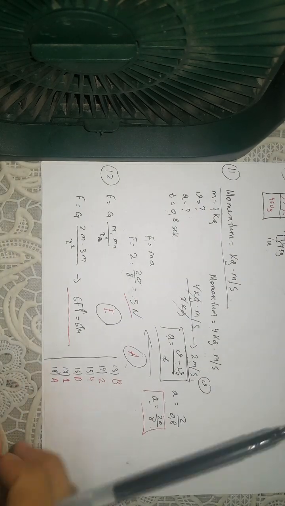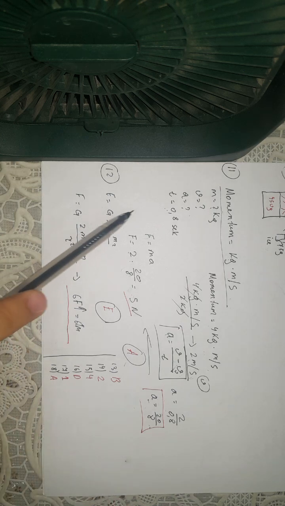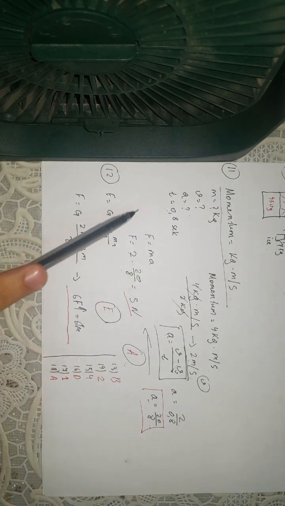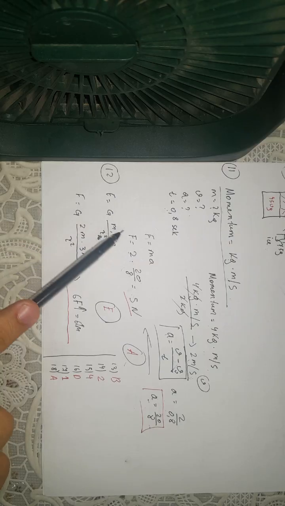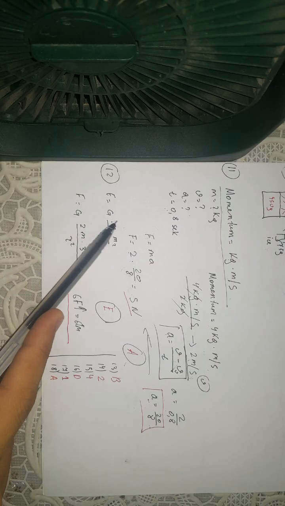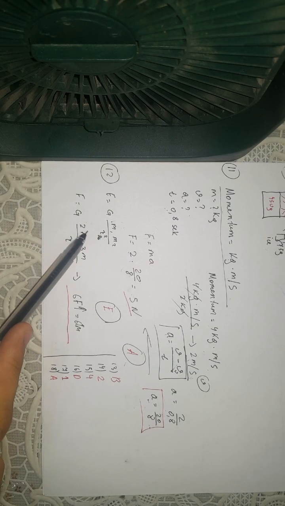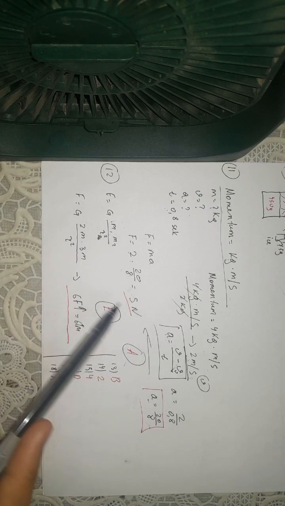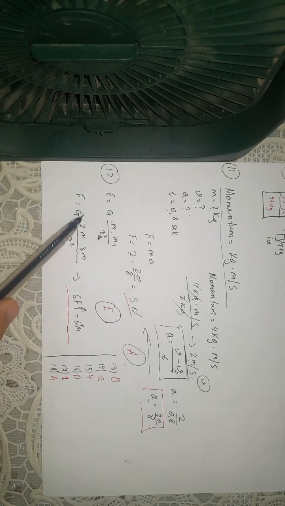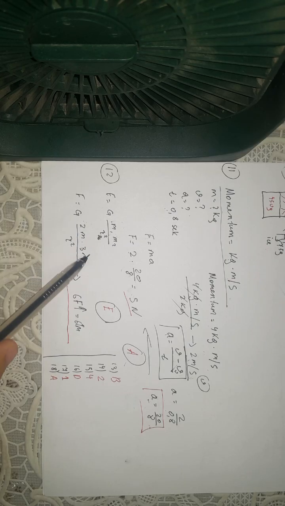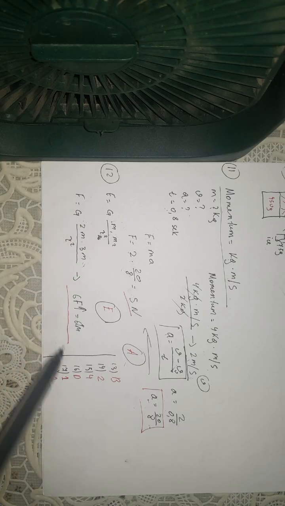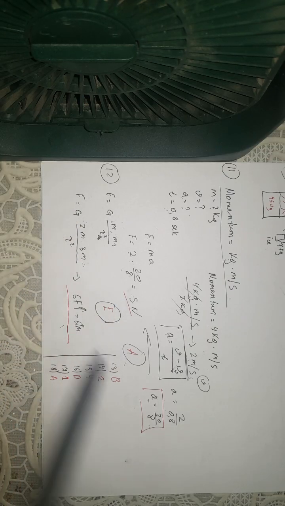The 12th question says that we have a gravitational force between two bodies with this formula. If we increase the first mass 2 times and the second mass 3 times, what will happen? It's directly proportional to these masses. So if the product increases 6 times, the force will increase 6 times. So the correct answer is E.